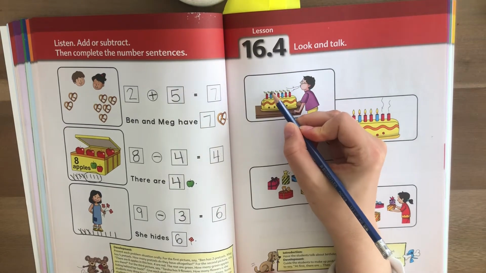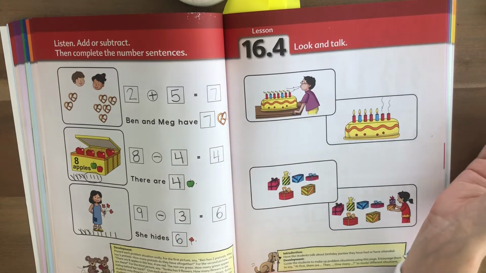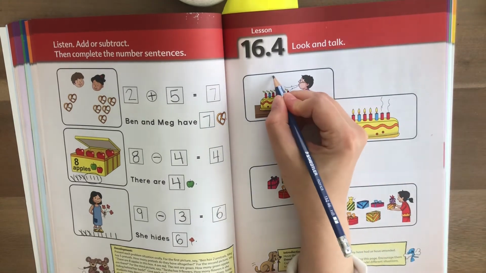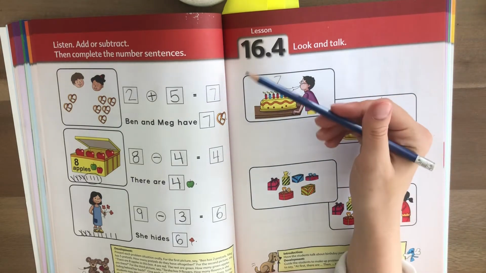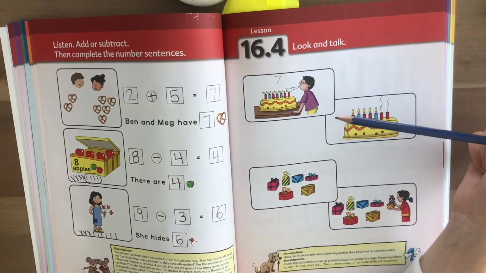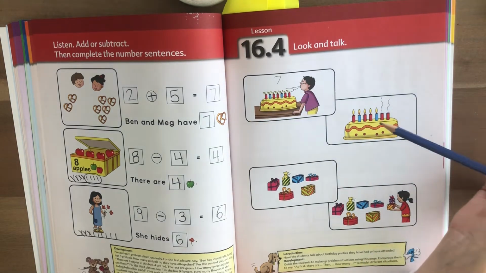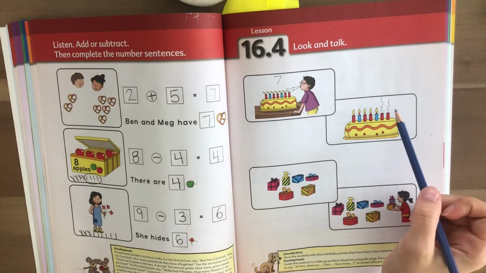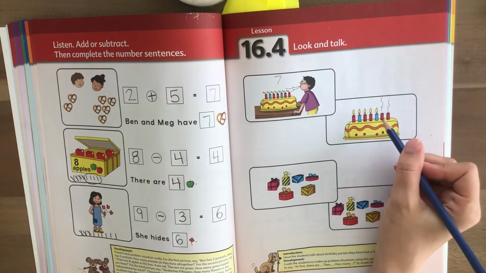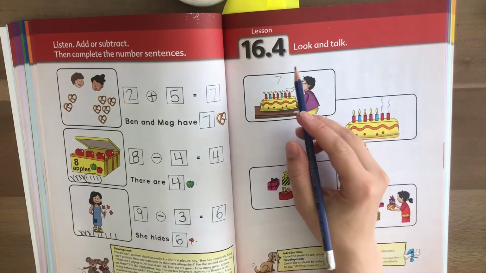1, 2, 3, 4, 5, 6, 7. 7. I'm going to put 7 so remember that. So we have 7 lit candles. Then the little boy blows out the candles. Now, some of them are still lit and some of them are not lit. So what we're going to do, even though you could count it, we're going to say how many there was all together.